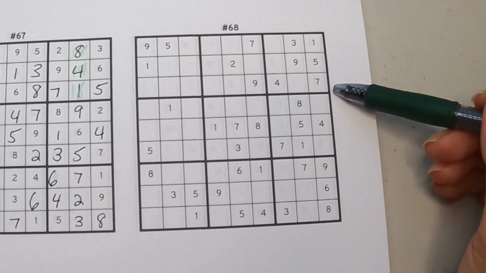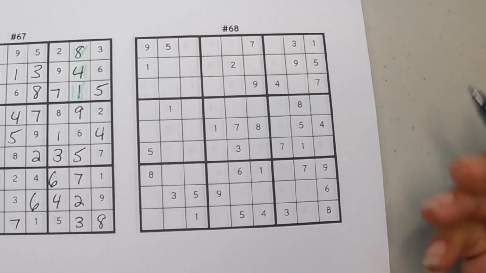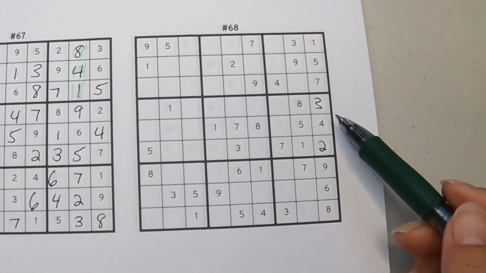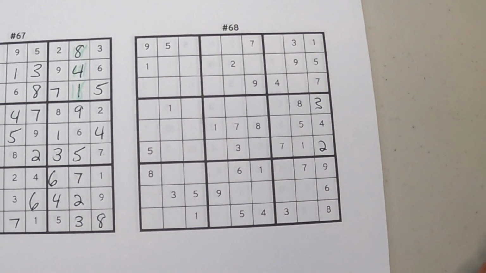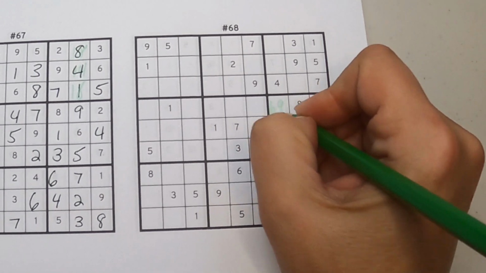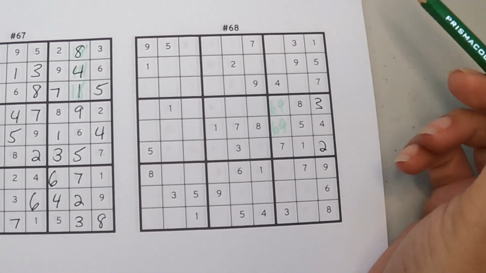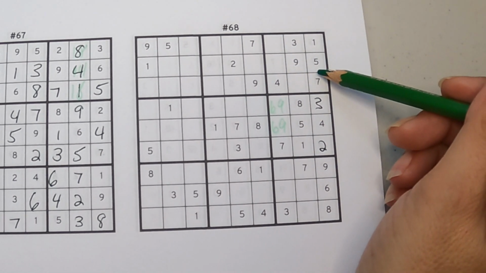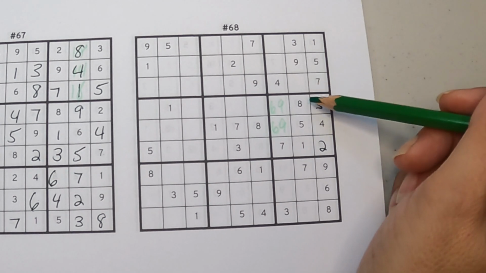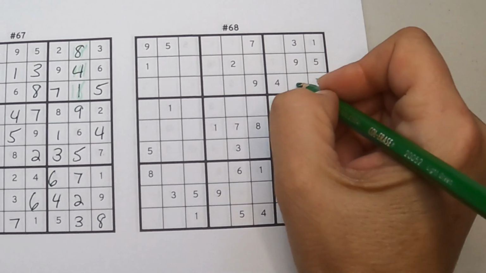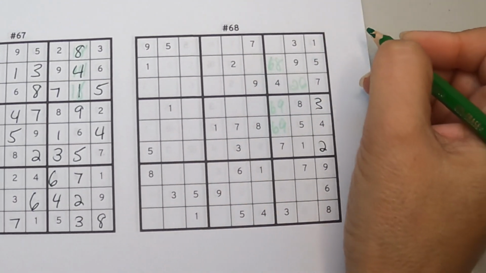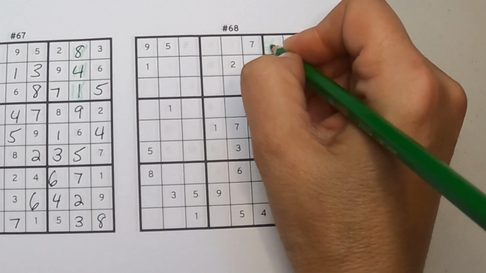We start with this column here. We're missing 2 and 3. We've got a 3 here, so 2, 3. For this box now we're missing 6 and 9, and I don't see any help. So 6, 9. For this box, we're missing 2, 6, and 8. We've got an 8 here, so 2, 6. 2 here, so 6, 8, and no help here, 2, 6, 8.